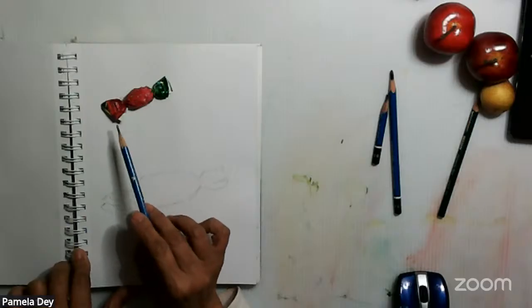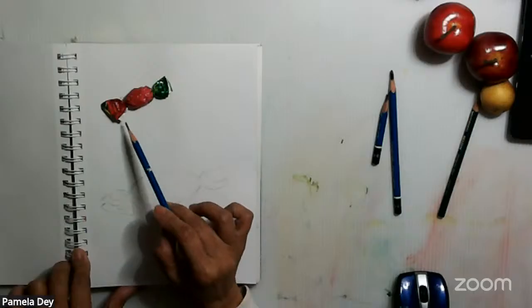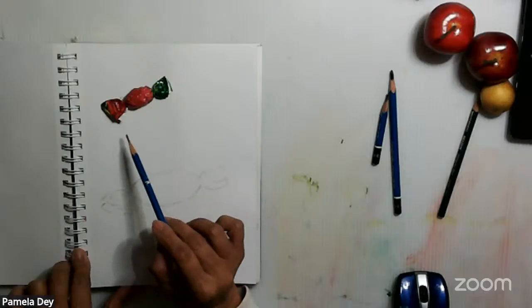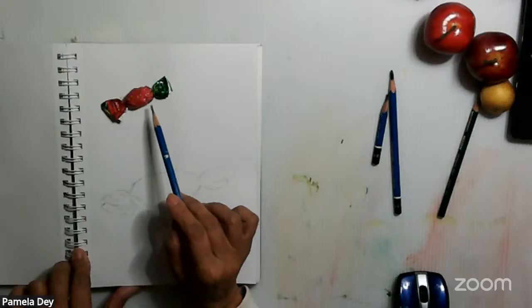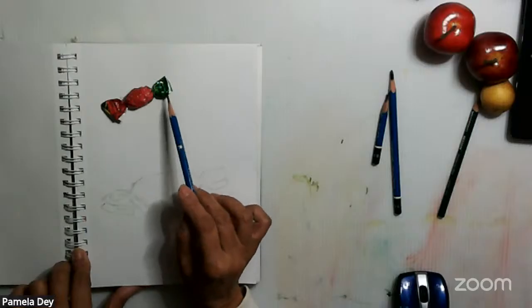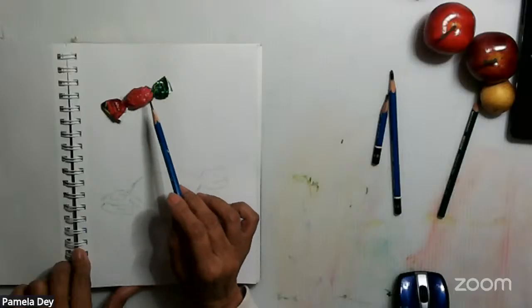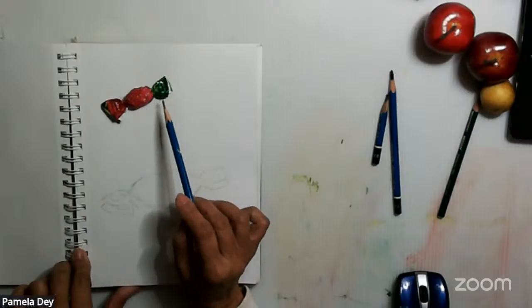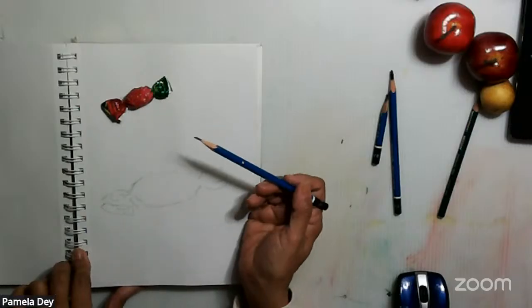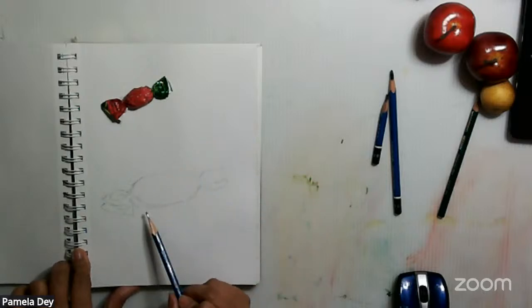This object is offering to me a round shape, two triangular shapes, and the shadow. And then there are shadow areas and light areas inside the object itself, right? And then there are little dots. You can use paint to do this, but you can also use pencil to sketch.